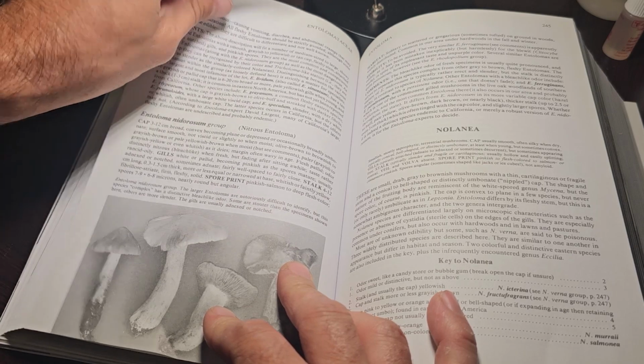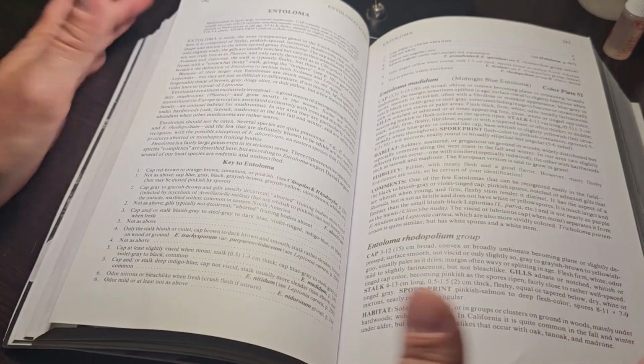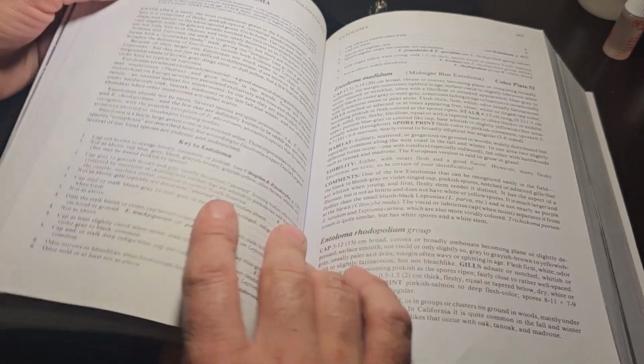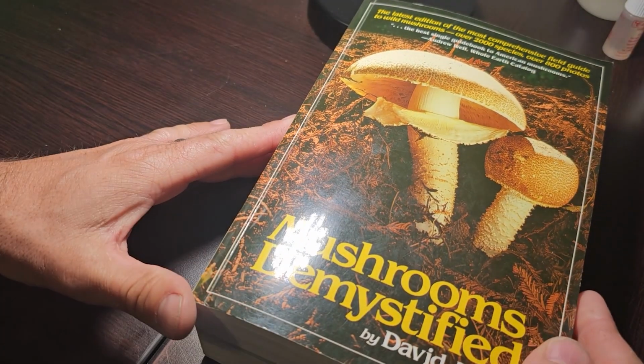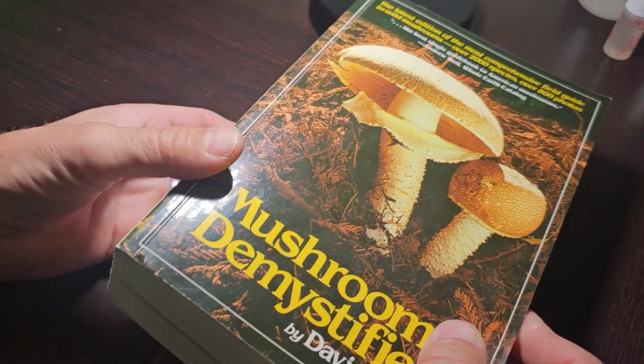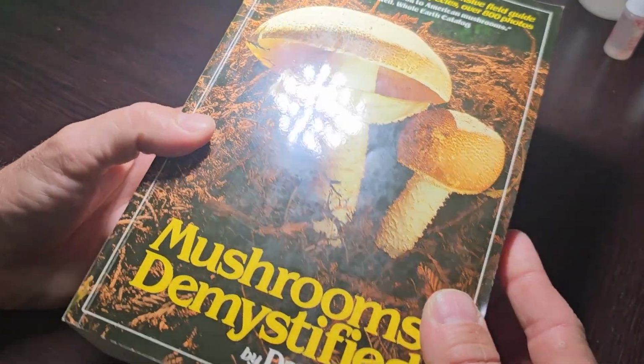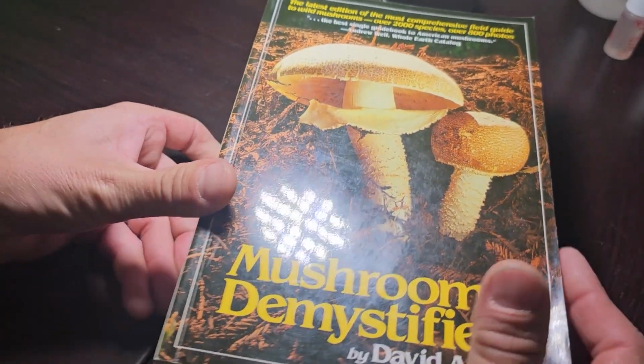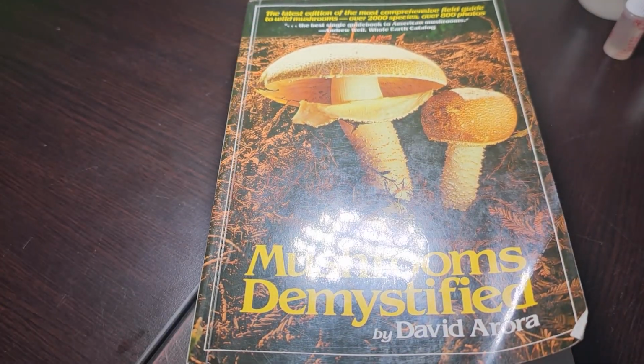So there we go, Entoloma rhodopolium group, and that's what it looks like to run through an entire dichotomous key to bring us where we are. This book may be 30-something years old, but it's still super relevant, and mushroom identifiers still use this book, and it was very effective and brought us right to Entoloma rhodopolium group.